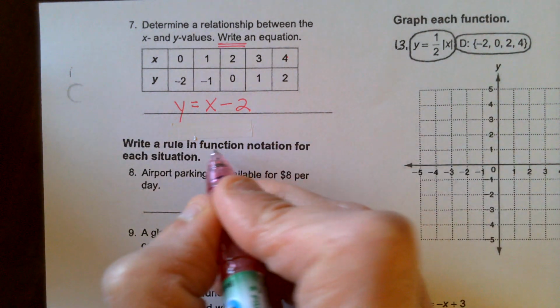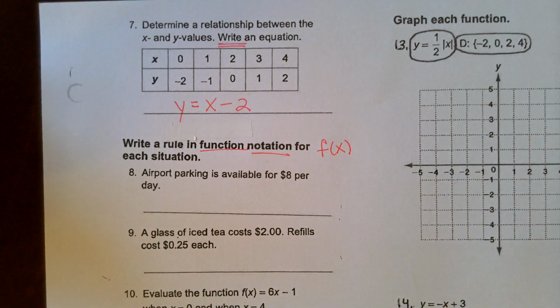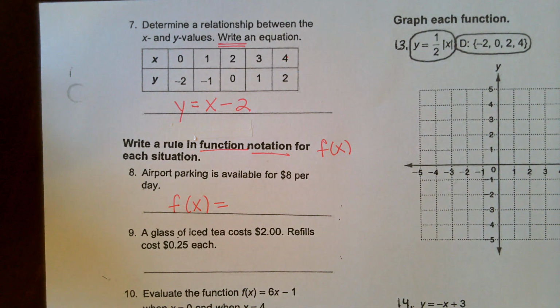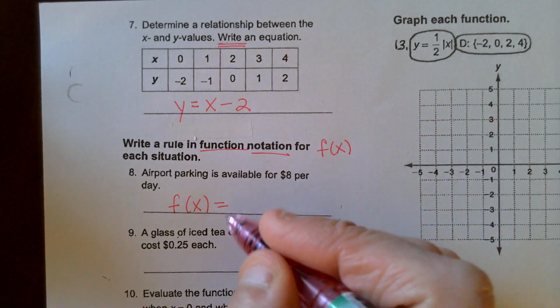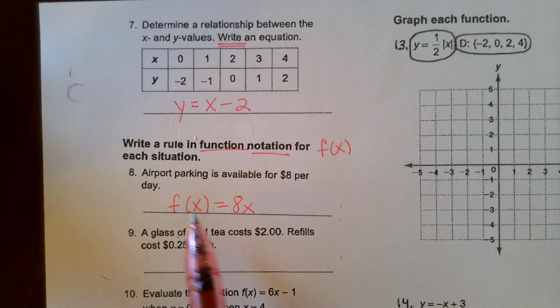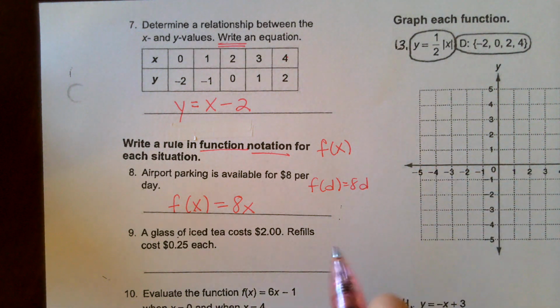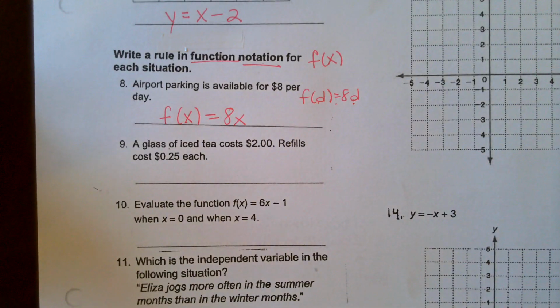All right, write a rule in, and here's the keywords. Function notation, that's like f of x notation. Airport is available for $8 per day. So f of x equals, and now you will tell me what the connection is. It's $8 per day. So since I'm using x, I'll use 8x. You could have put f of d, 8d. Okay, because if you want to pick D, which would be more relatable, it's saying if you put in 10 days, how much money would you pay? $80. But you can use any variable, it's fine.